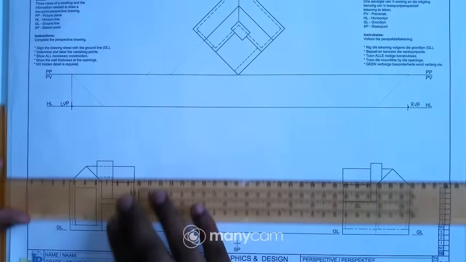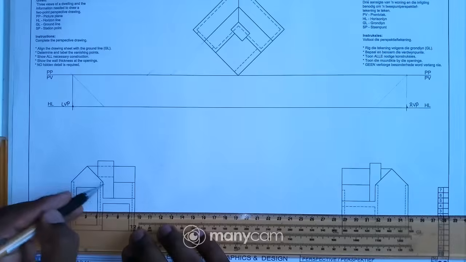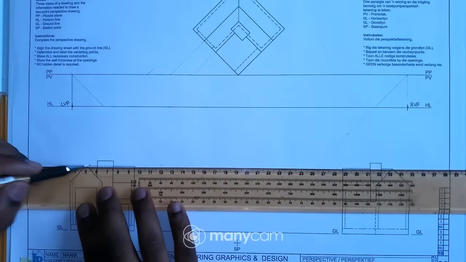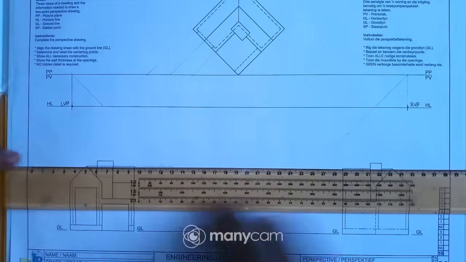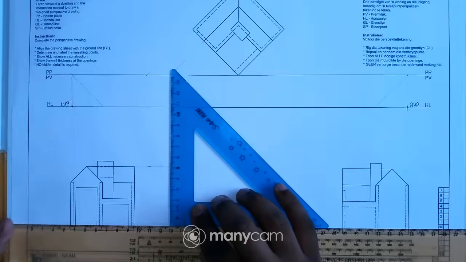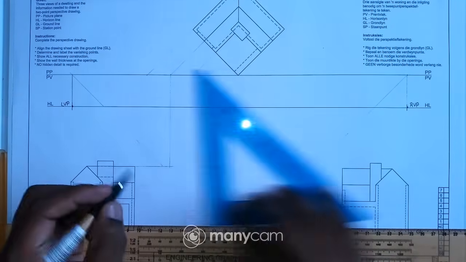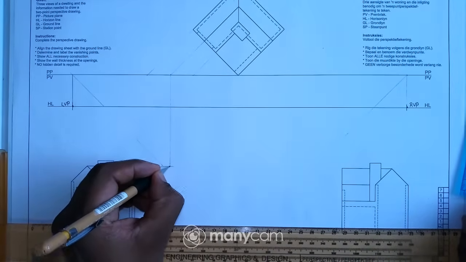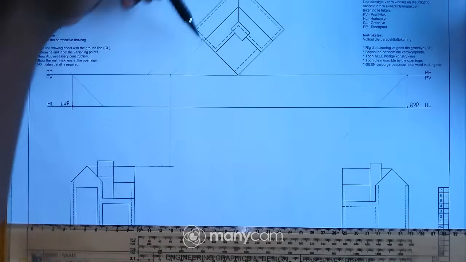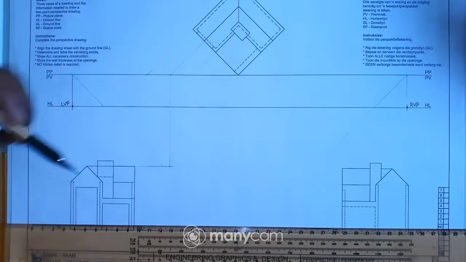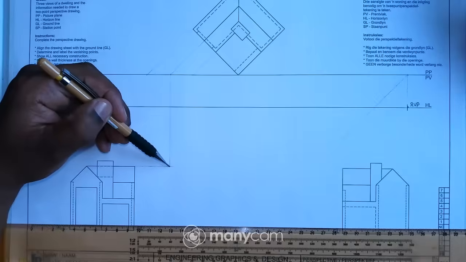So I'll have to project that height of the roof. I'll take this side, and then I draw a vertical line there. Where they meet, it's a point, right? Okay, so I have a point there. Remember, I'm trying to get this point.